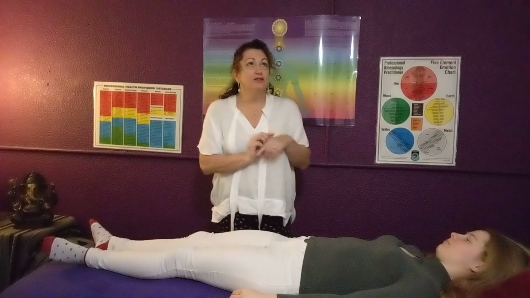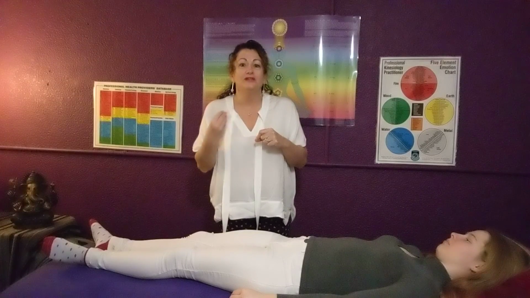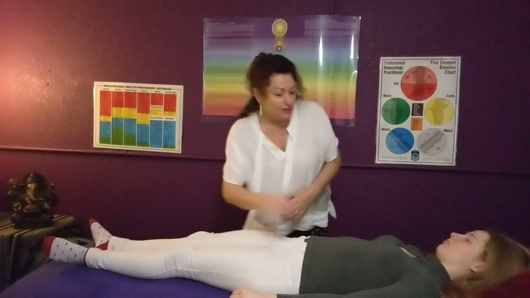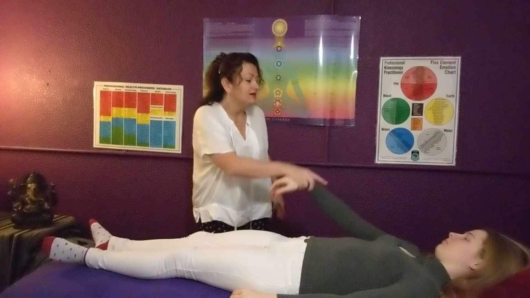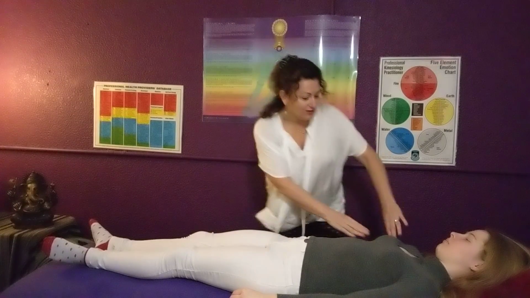Now, what I'm going to do, this is an advanced technique and it's not part of the training within this module, but I just want to show you what happens when we stack in and unlock. So, firstly, we'll make sure this side's working. Hold up for me. Good. Now I'm going to stack in and unlock.